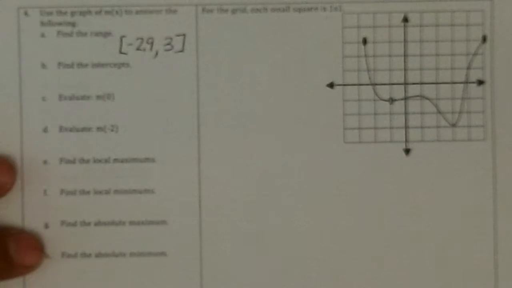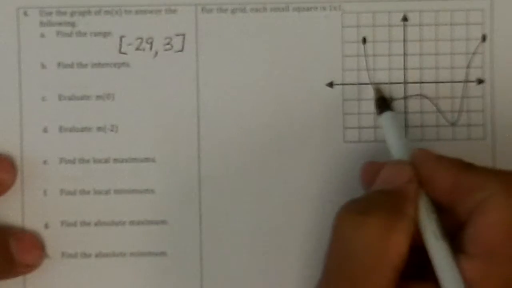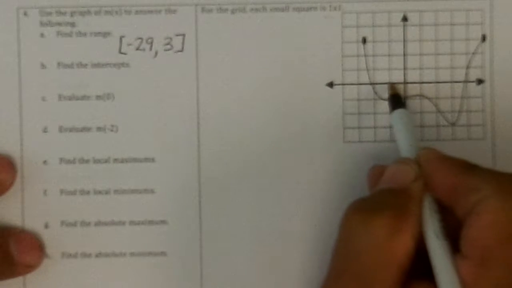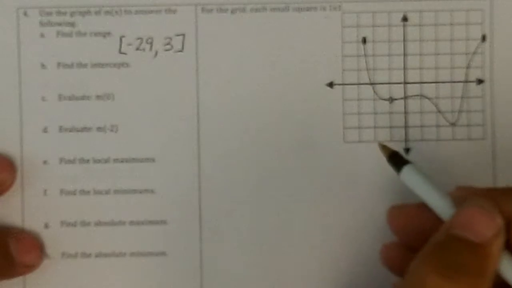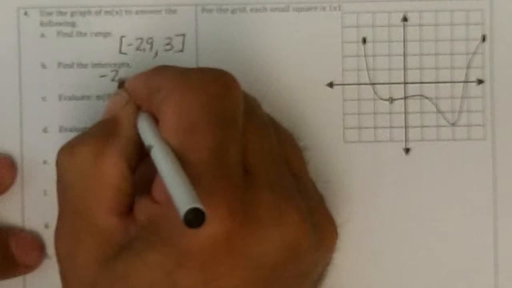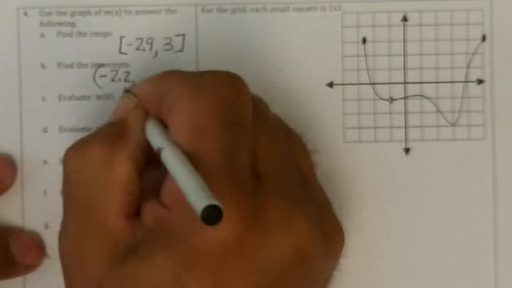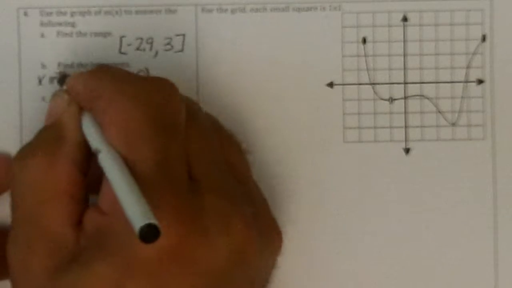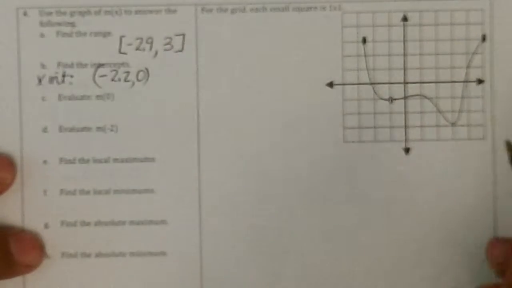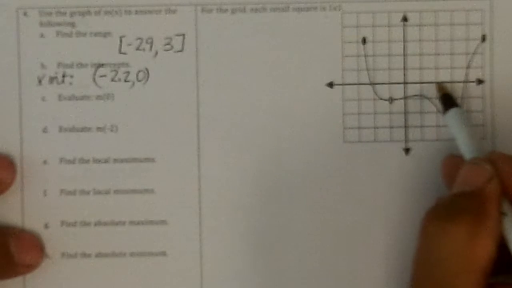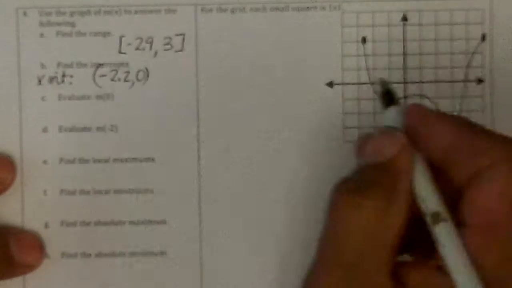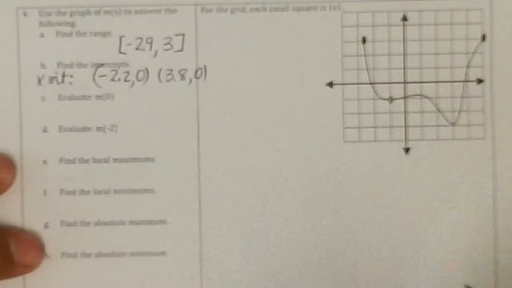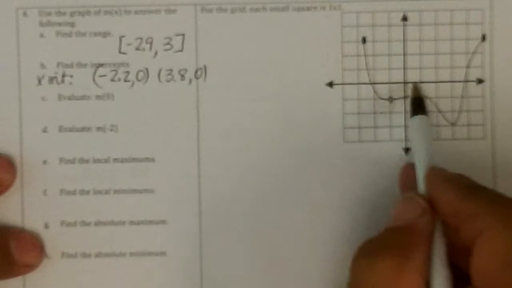All right, find the intercepts. Well, it crosses the x-axis at this point, which is -2.2, comma 0. These are x-intercepts I'm doing right now. The other x-intercept is over here at 3.8, let's say. And that's the only place it crosses the x-axis.